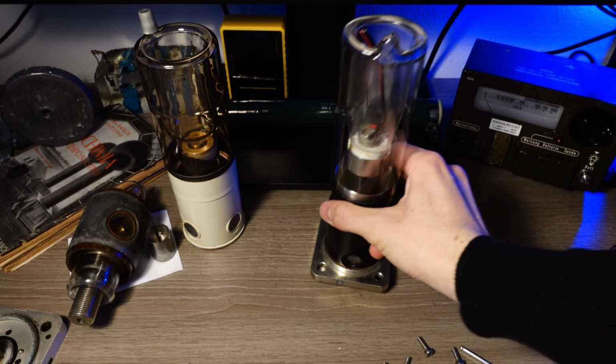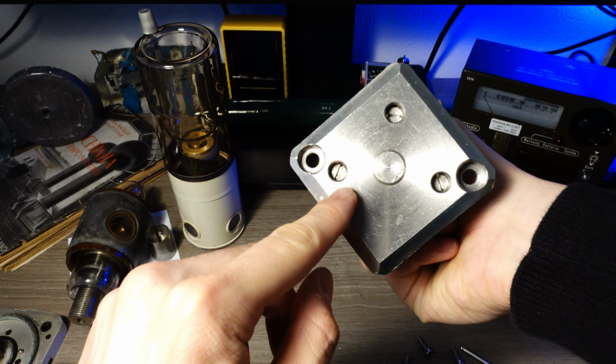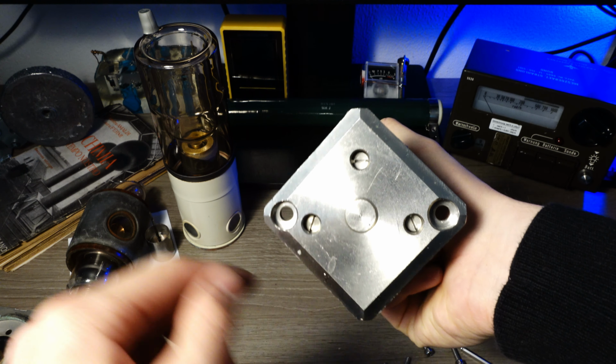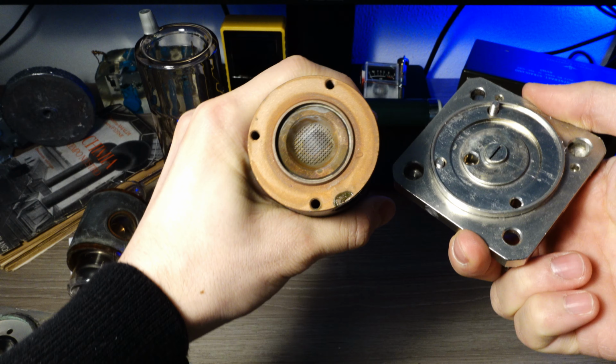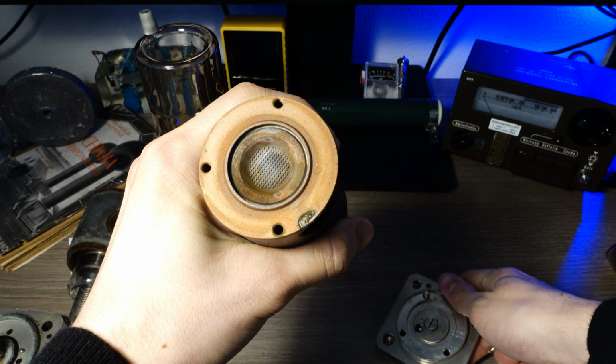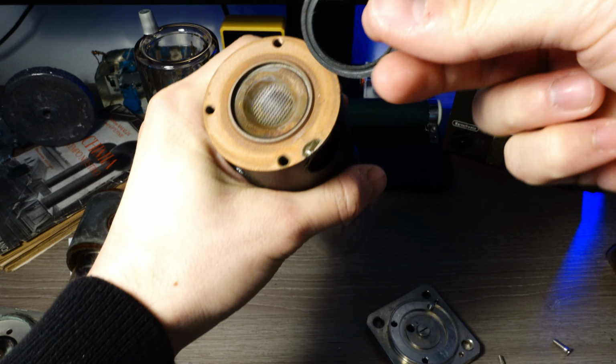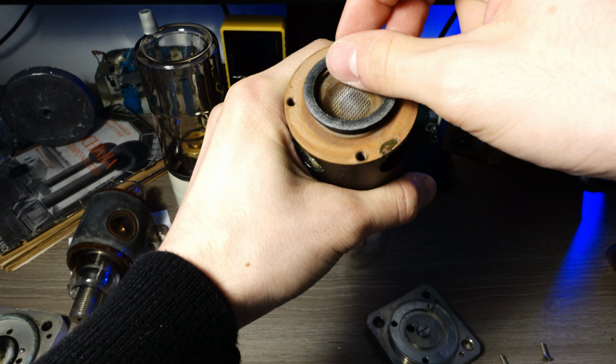So this one opens using these flathead screws, and here you can see the inside. It had this rubber gasket that probably goes here.